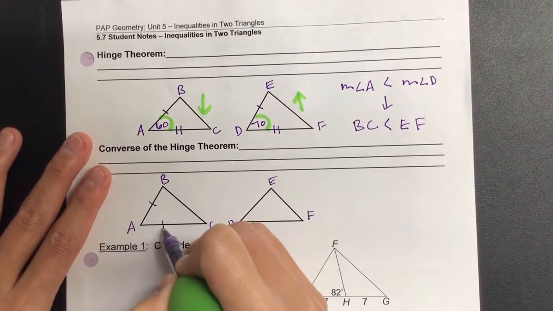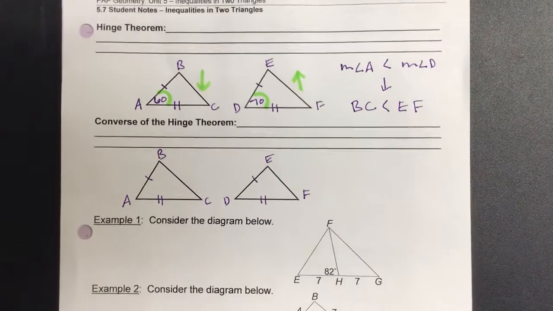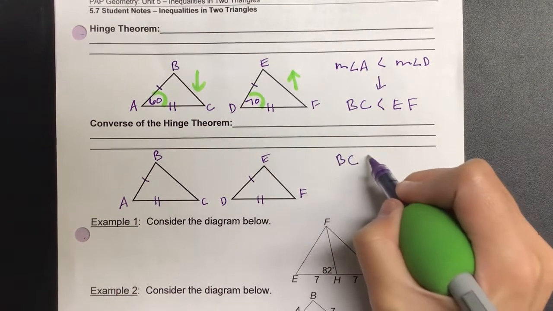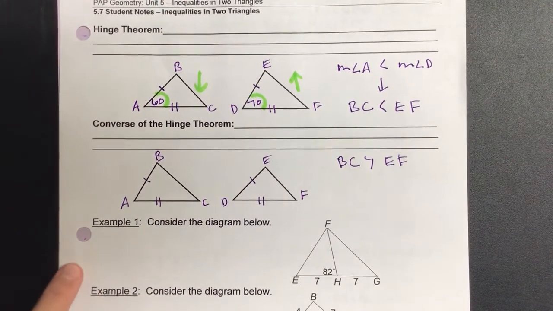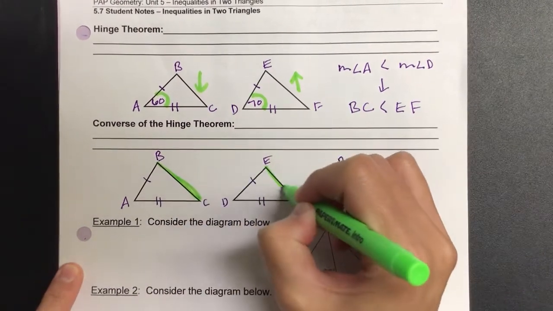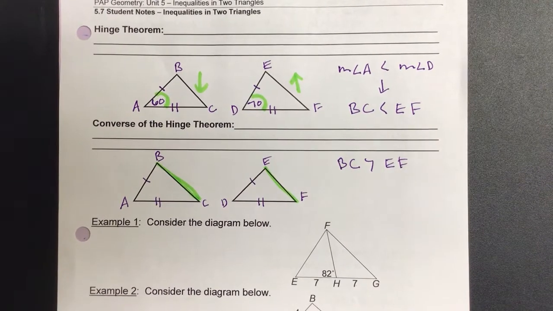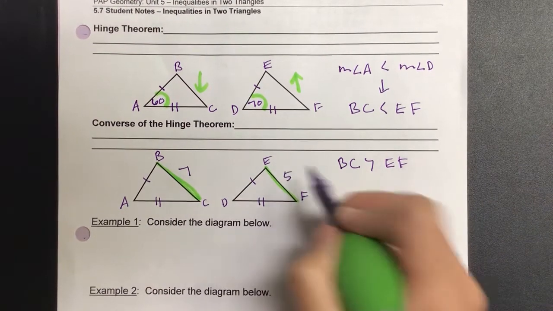Also given these two sides are congruent as these two on the other. And the given information on this one is going to start from a side. Let's say BC is greater than EF. So go to BC and EF and highlight it. And I want to pick a number that's bigger and one that's smaller. So if I say BC is 7, then 5 is smaller.